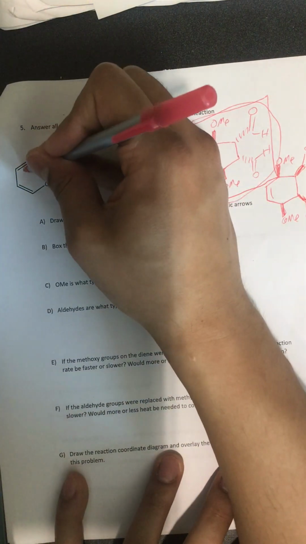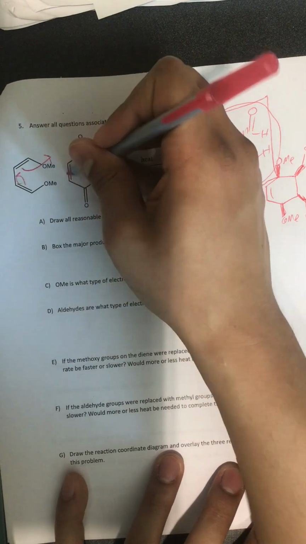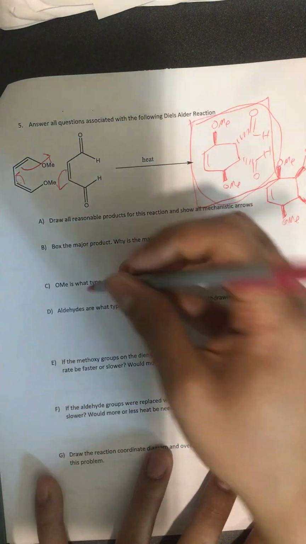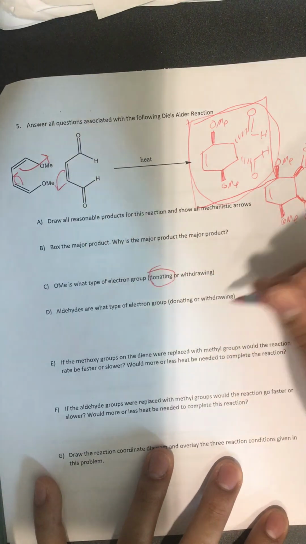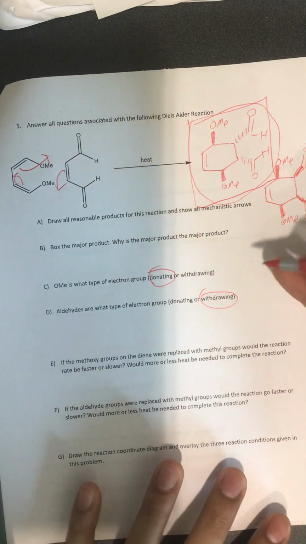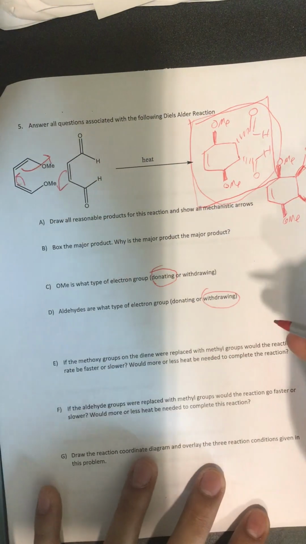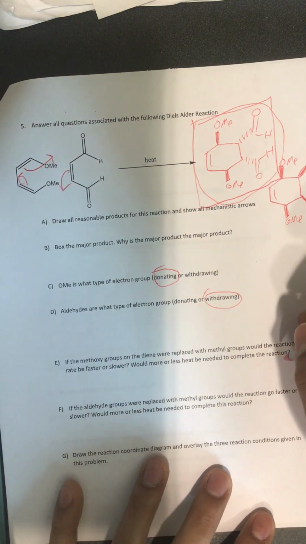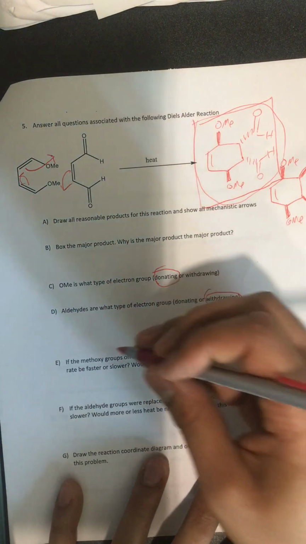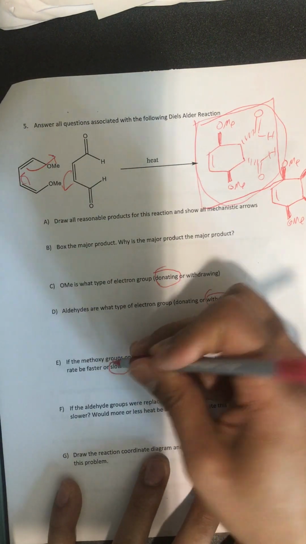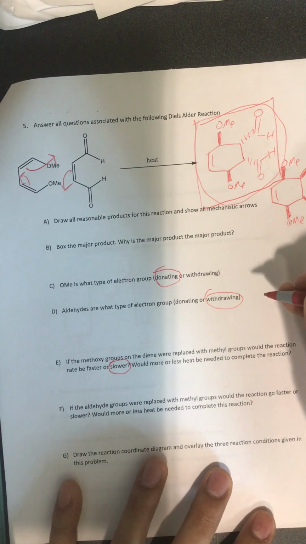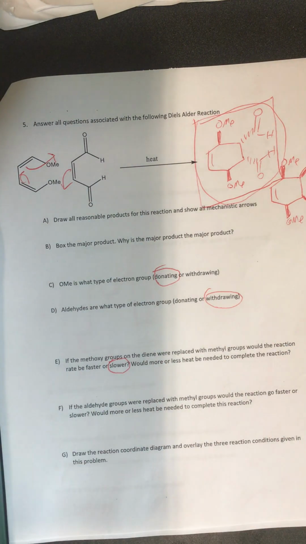I'll show the mechanistic arrows, so that's going to be like this. OMe is a donating group. Aldehydes are withdrawing groups. If methoxy groups on the diene were replaced with methyl groups, would the reaction rate be faster or slower? It would be slower because methyls are not as good of a donating group as methoxy groups. And remember, you want donating groups on the diene.